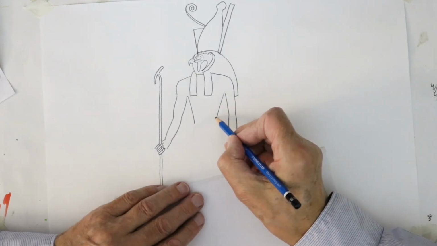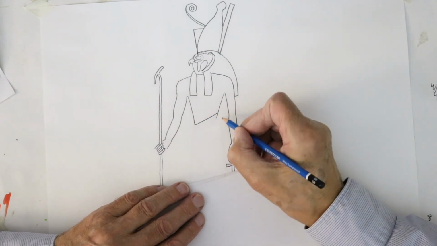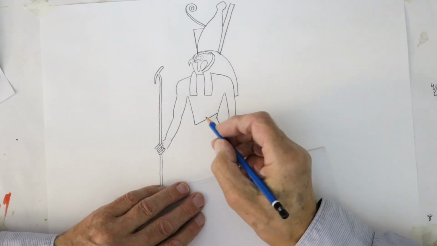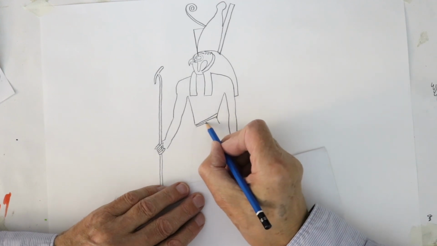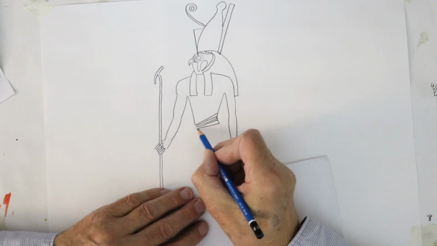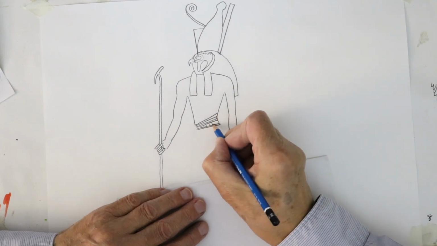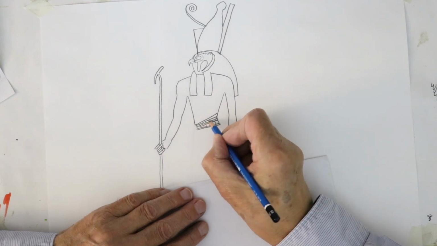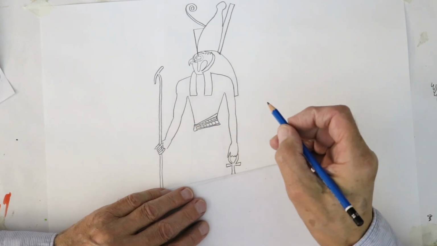Okay, now we come down to the waistband, which goes up at an angle, like that. And you get a couple of stripes on the waistband, a center stripe, and a stripe at the bottom. And in here you can put some banding, which will be different colours, like that. And then a kind of shape to represent a knot.